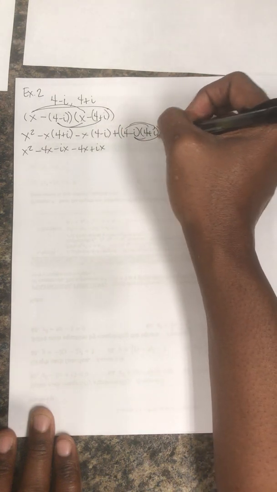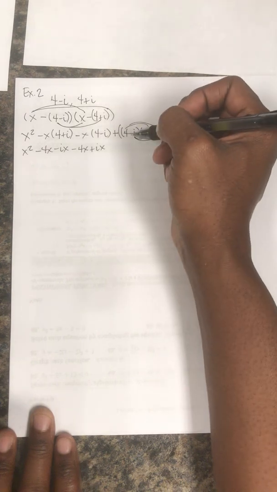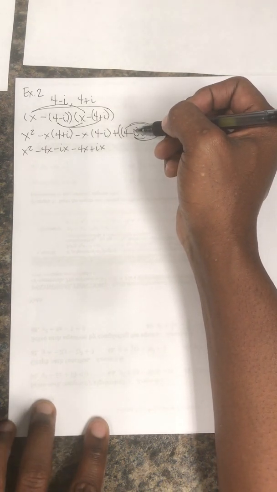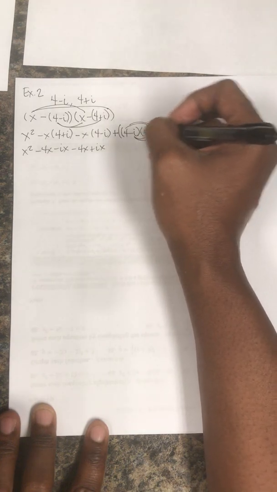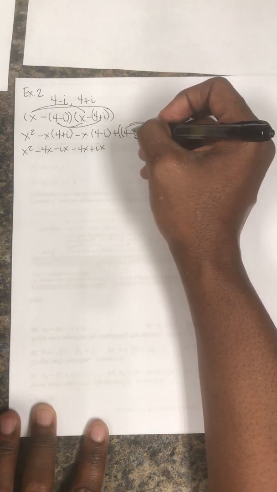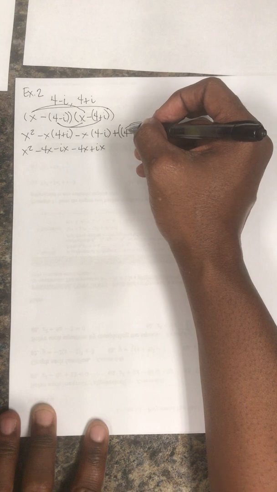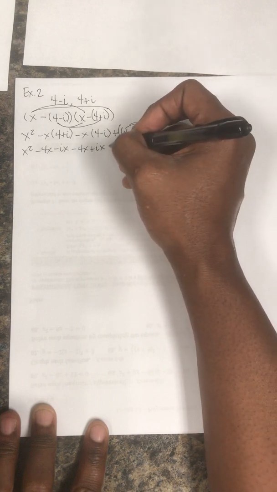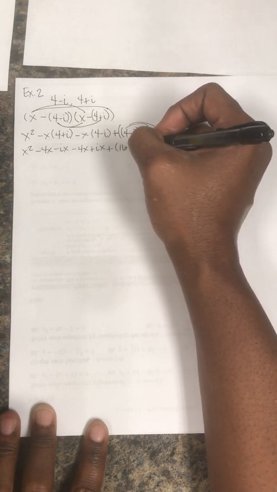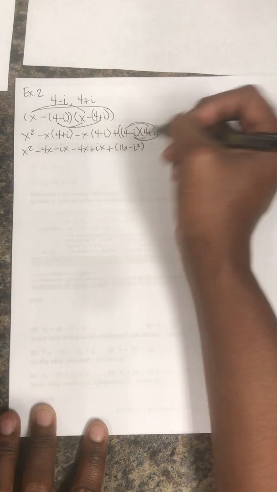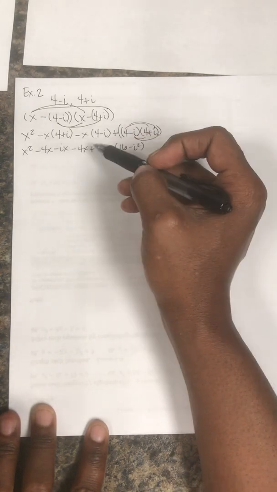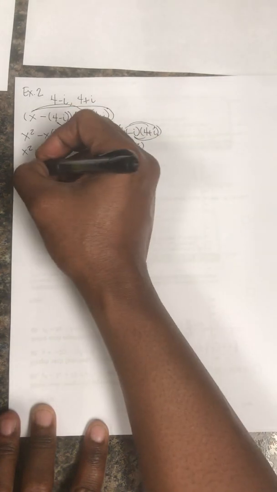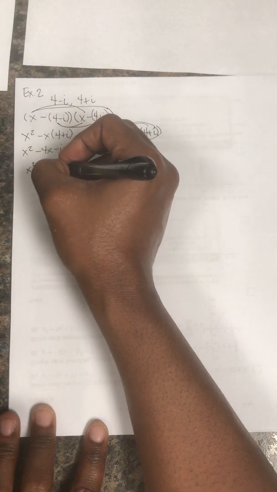Now this one we could do the box method, but I'm just going to do it this way for this reason. This now gives us, in here, because these are conjugates. Remember, when we had conjugates, a minus sign and a plus sign, all we have to do is multiply the first two numbers and the last two numbers. So this is going to be plus 16 minus i squared. All right? So now we need to combine like terms. So first of all, negative 4x and negative 4x give us negative 8x.